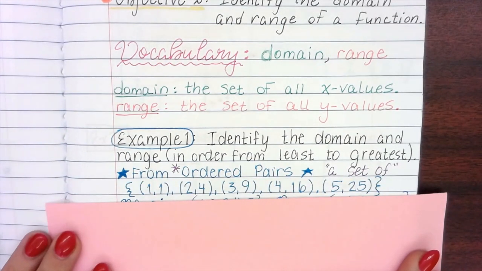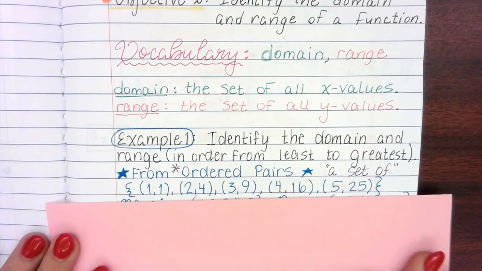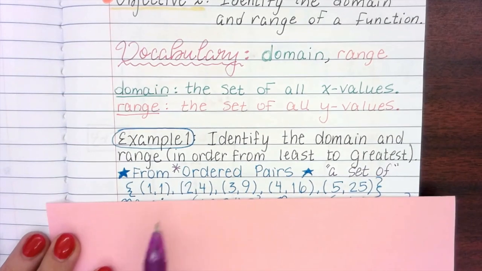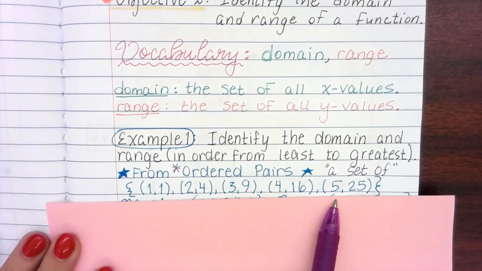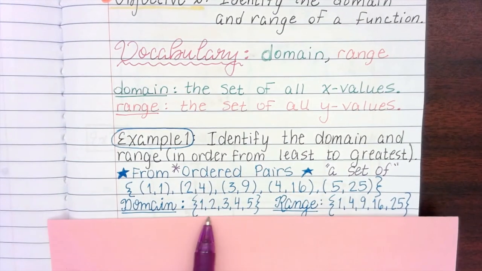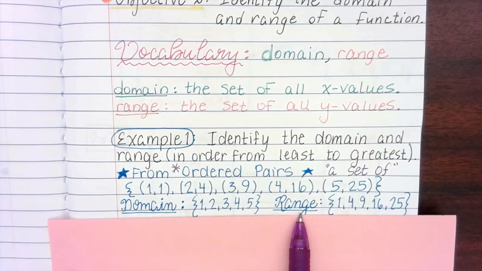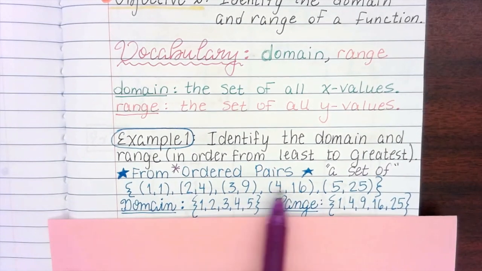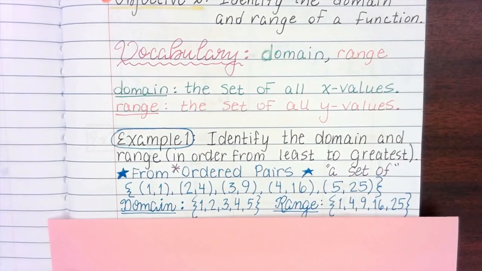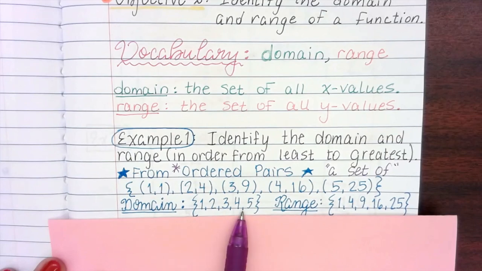So right here, this is the relation, or in this case, actually the function that we were given. The ordered pairs are (1, 1), (2, 4), (3, 9), (4, 16), and (5, 25). Domain is all of the x values, which are 1, 2, 3, 4, and 5. And our range is all of the y values, 1, 4, 9, 16, and 25. This is what we call a finite list. You can count the items here. By listing it this way, we are not including the numbers in between.